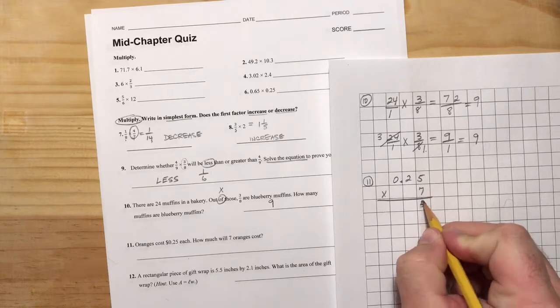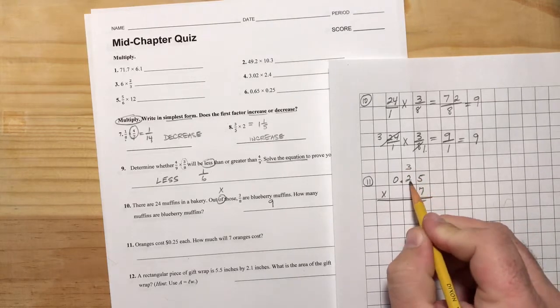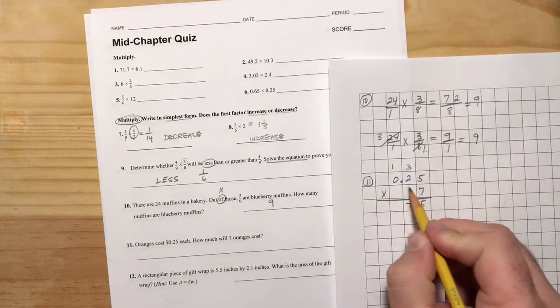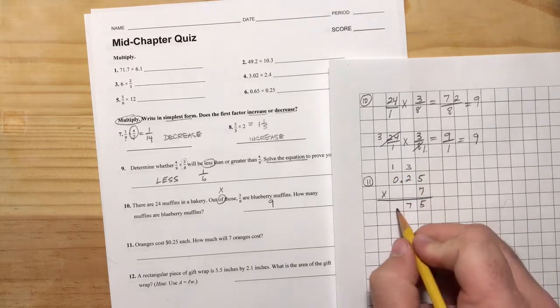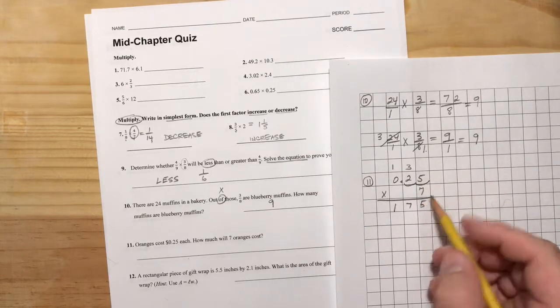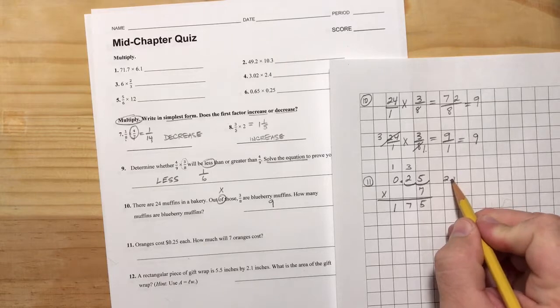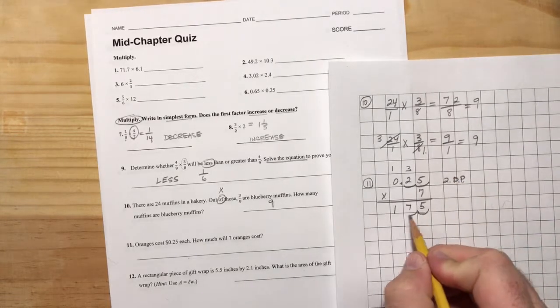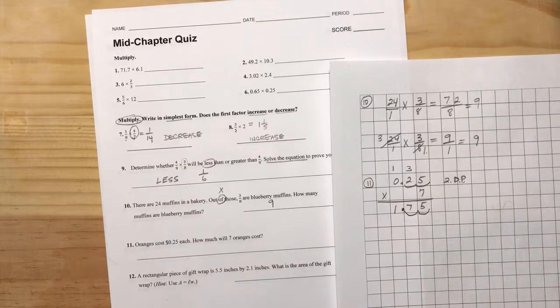7 times 5 is 35. 7 times 2 is 14. 15, 16, 17. 7 times 0 is 0, plus 1 is 1. 2 decimal places here. No decimal places here. So we have 2 decimal places, so we move it 1, 2. The answer is $1.75. You could have counted that on your fingers if you wanted to figure that out.